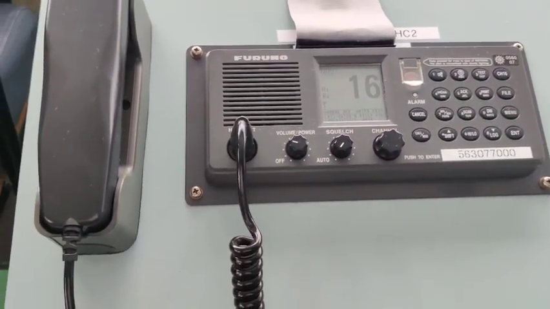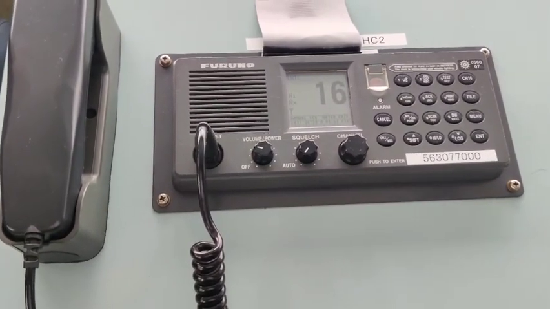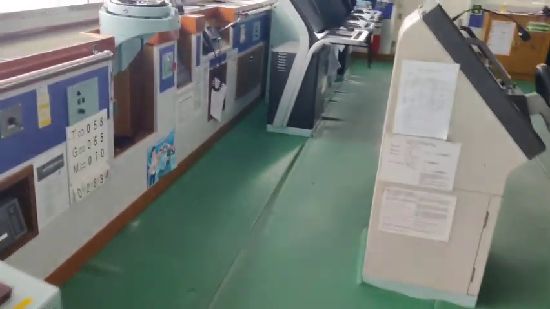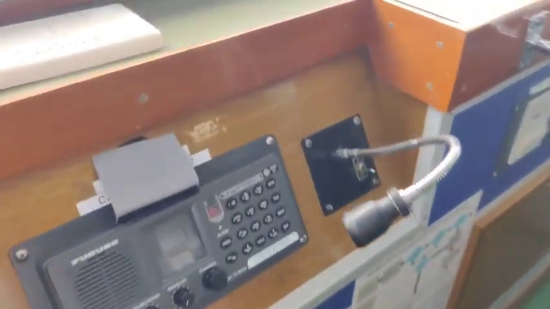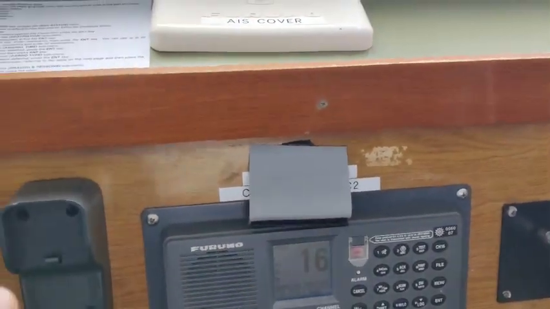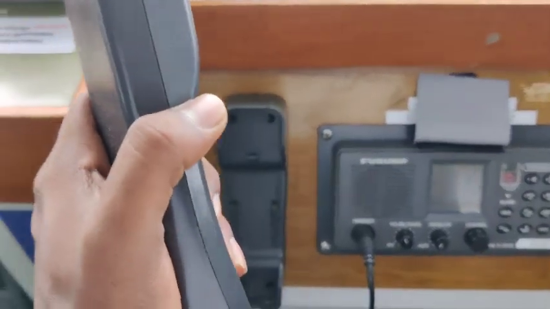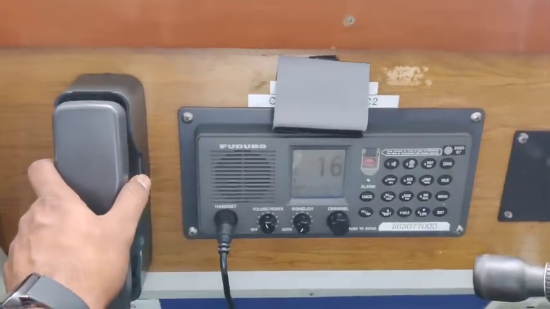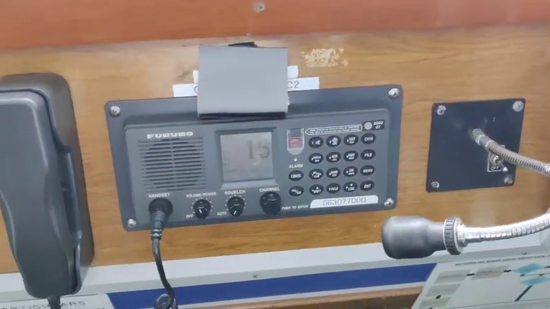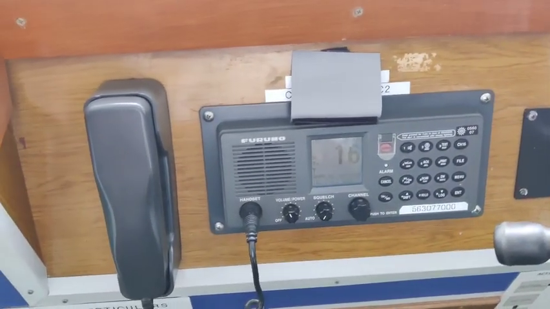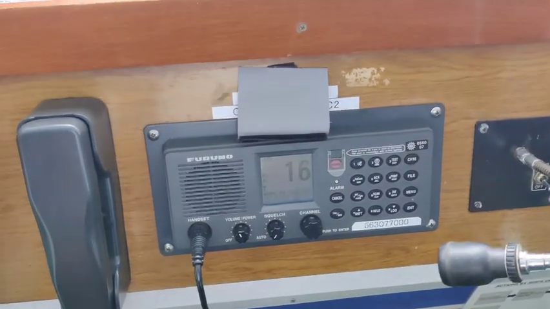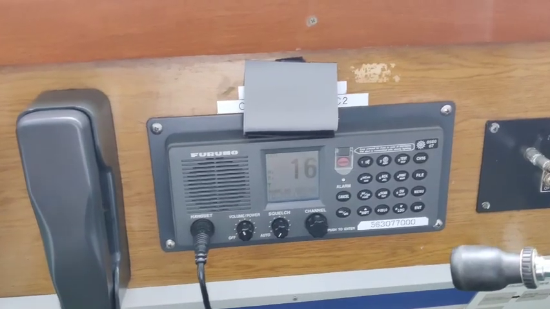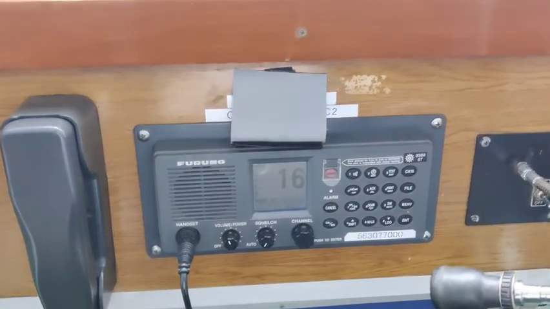There are 2 VHF receivers on board every ship. This is an IMO requirement: number 1 is this one, and number 2 is this other one. We can call other ships by picking up this handset. Through this we can also send the DSC message and the distress message. So this is all about the VHF receivers on the ships.